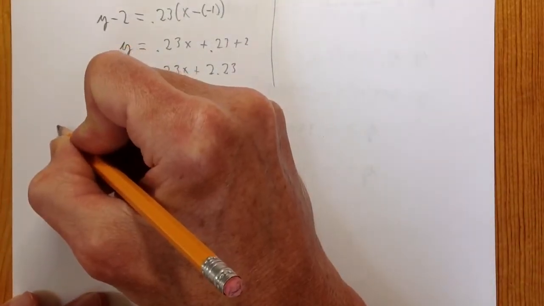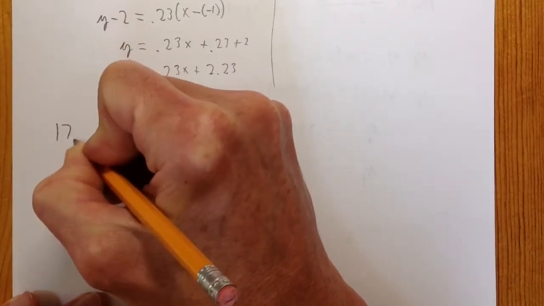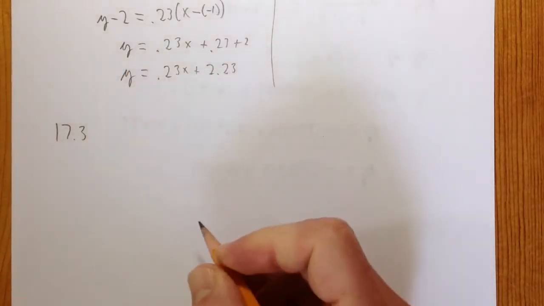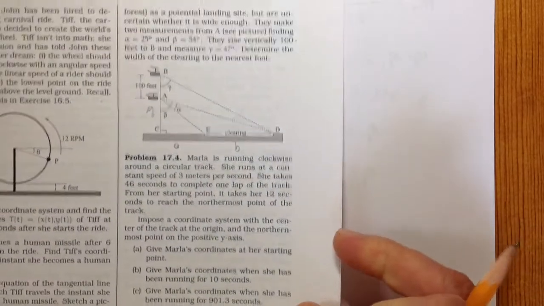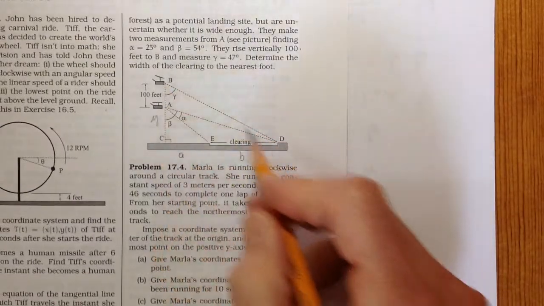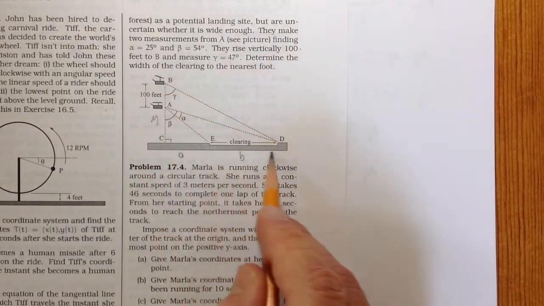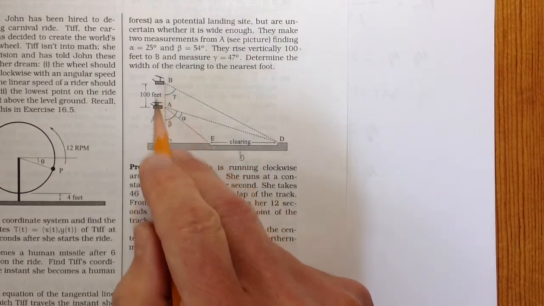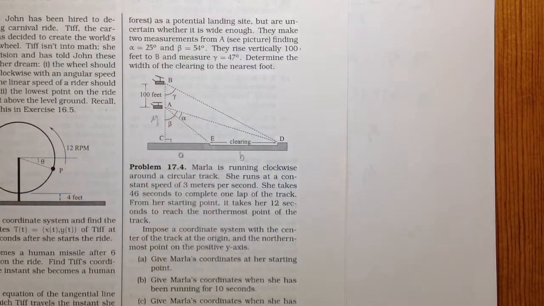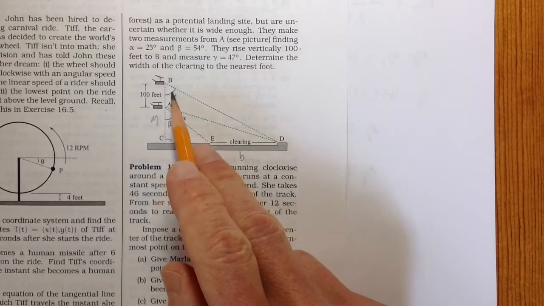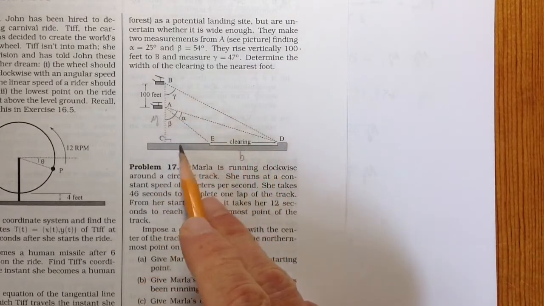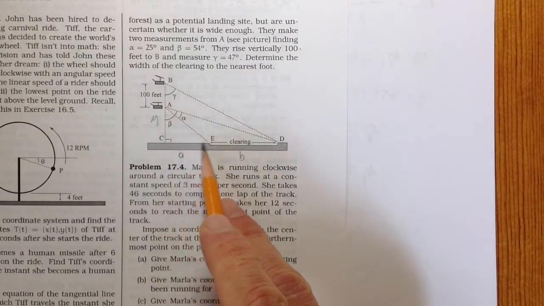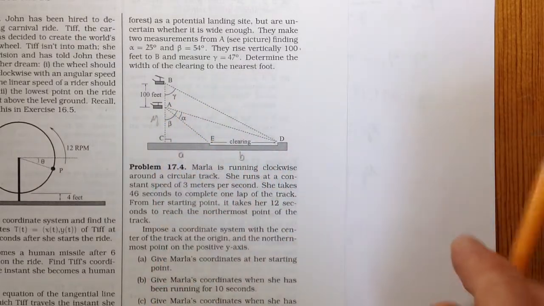When we look at 17.3, they give us all this information and they want us to figure out how big this clearing is by a helicopter making angle measurements as it goes up, which is a whole lot of variables and looks really confusing. And it's all based on, again, trigonometry, on the opposites and adjacents, which is basically tangent. So this whole problem is another tangent problem.